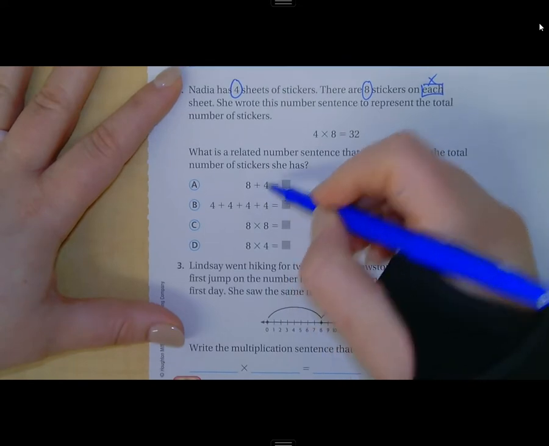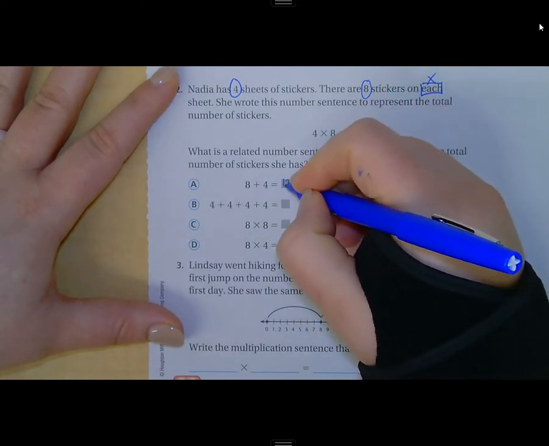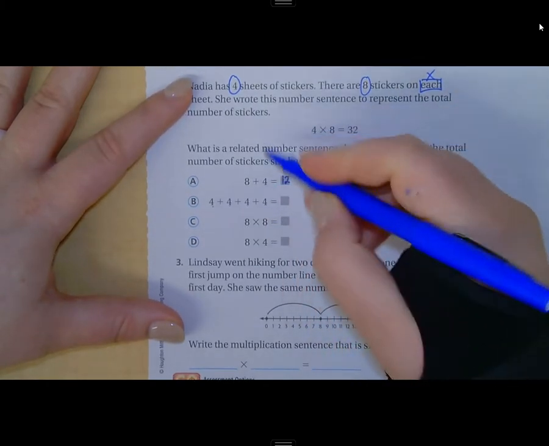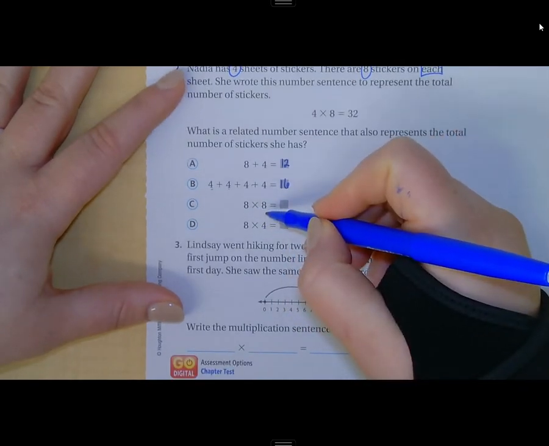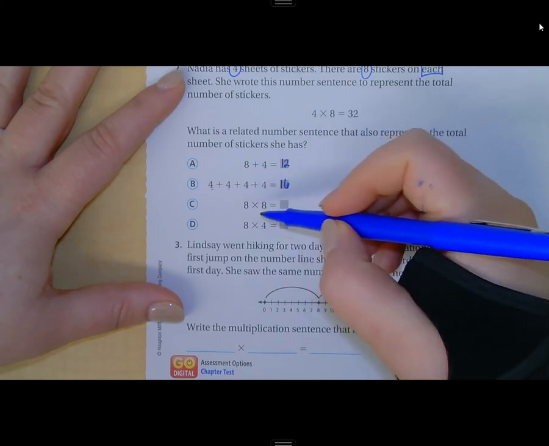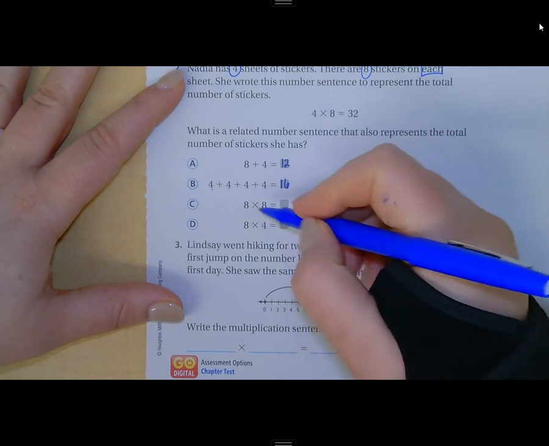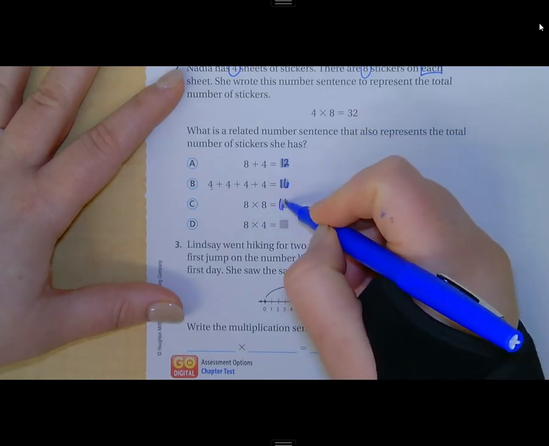So for example, 8 plus 4, what is 8 plus 4? It's 12. So that's not it. 4 plus 4 plus 4 plus 4 is 16. That's not it. 8 times 8, which you don't know that, but I'll tell you what it is. That's 8 groups of 8. So you know that that's way more than 4 groups of 8. That's double. So 32 doubled is 64.